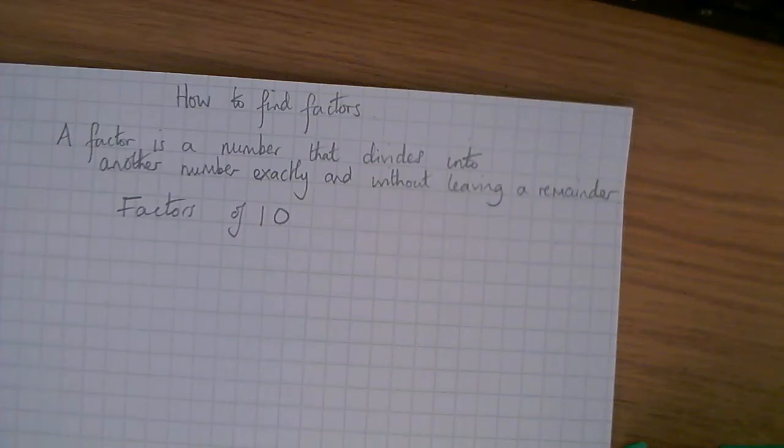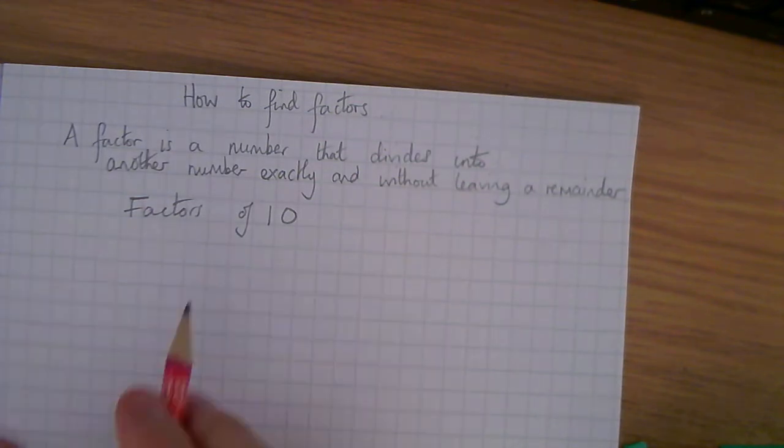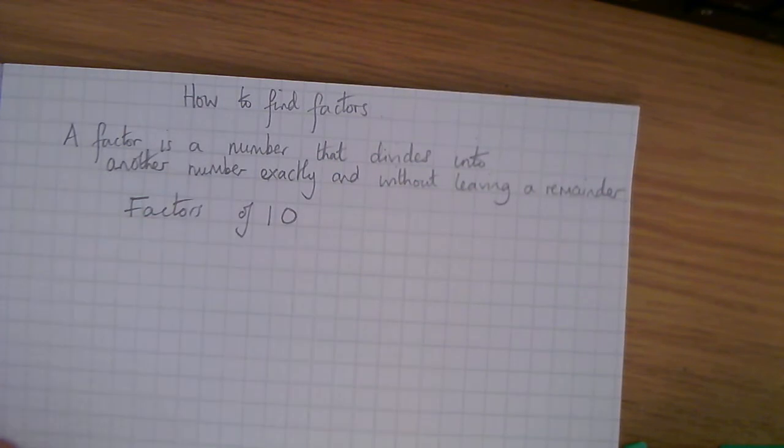How to find factors. A factor is a number that divides into another number exactly without leaving a remainder. So if we look at the number 10, that will be our number. So what numbers can divide into 10 without leaving a remainder? And the way we work this out is by looking for factor pairs. So if we're going to work out the factors of 10, we're going to work out the factor pairs. And they're just multiplication number sentences.